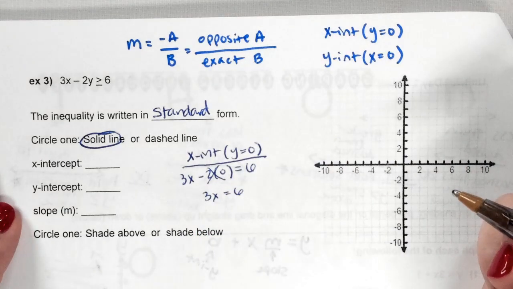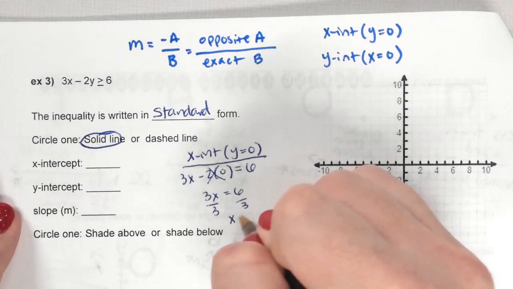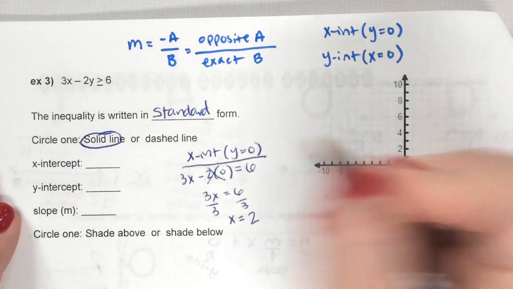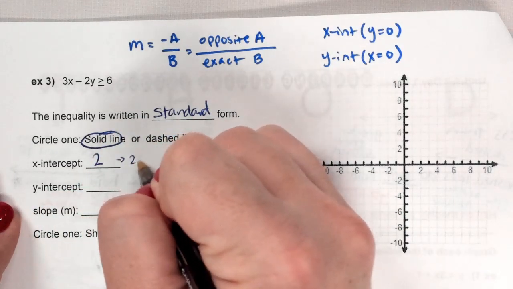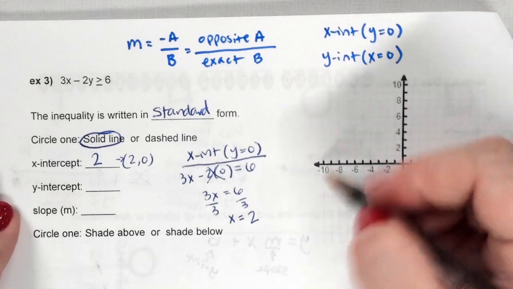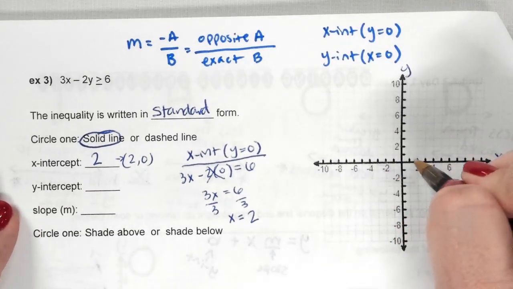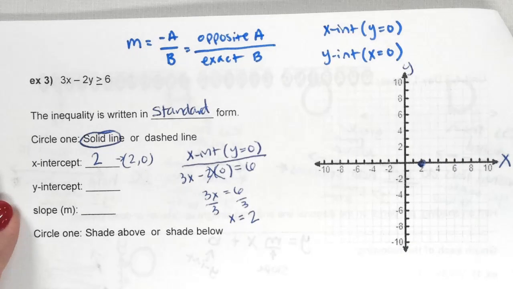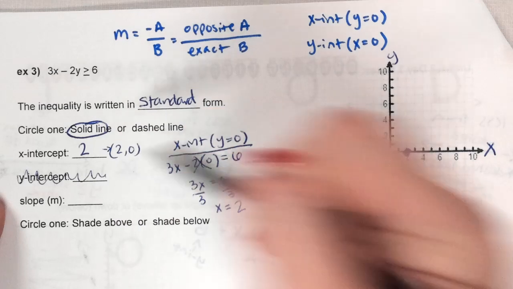And how do I solve that? Divide both sides by 3. And what does x equal? 2. So my x-intercept is 2, or it's (2, 0). So on my x-axis, I'm going to find 2, and I'm going to put a point. I do not have to find both my intercepts, so we're going to ignore the y-intercept here.